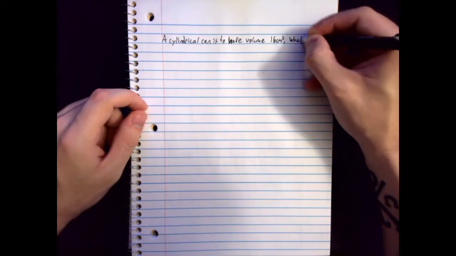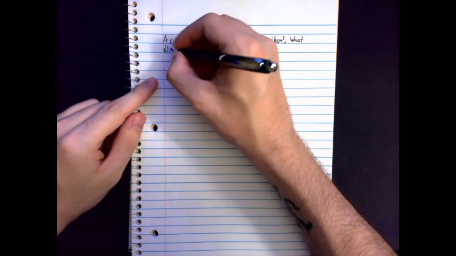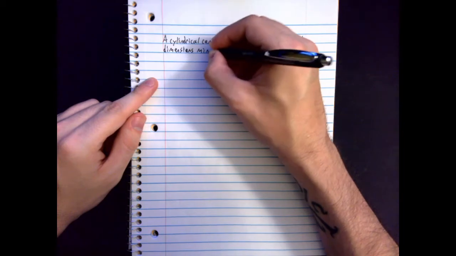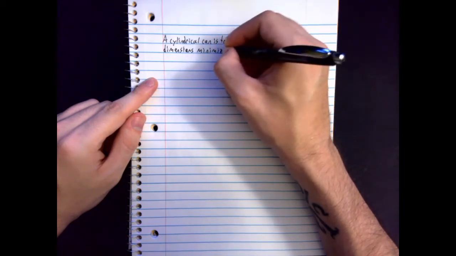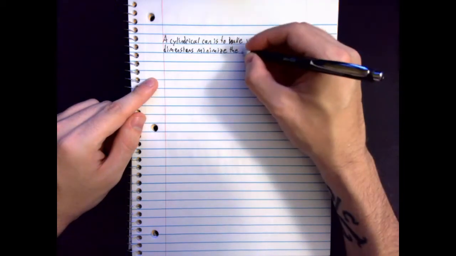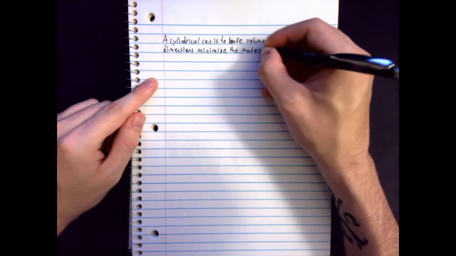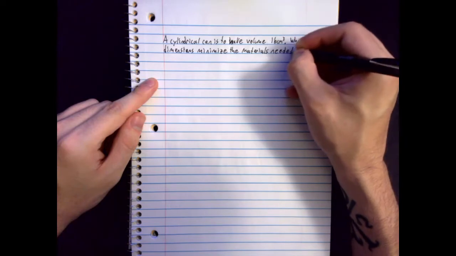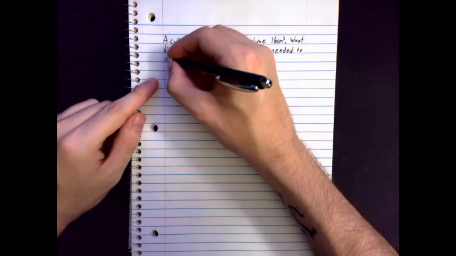What dimensions minimize the materials needed to make the can?